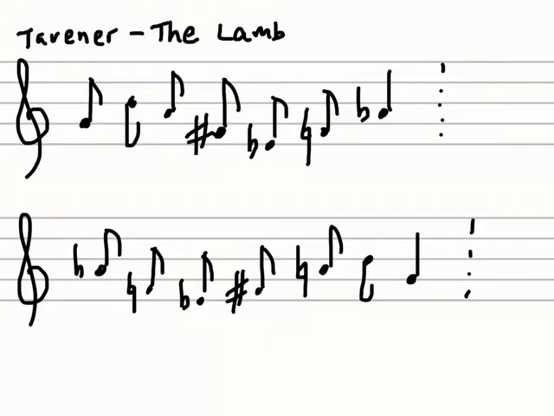In the Tavener piece, we find out that what we heard in the opening was just a fragment of the theme, and that the full ordered pitch segment is this. We very quickly hear that in reverse order.